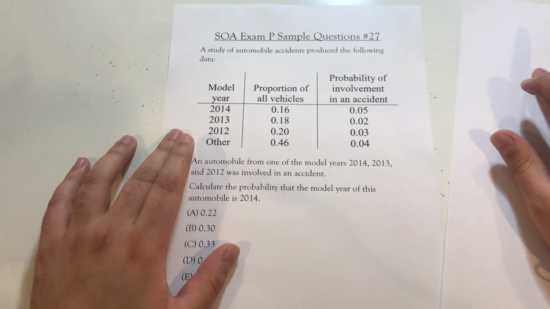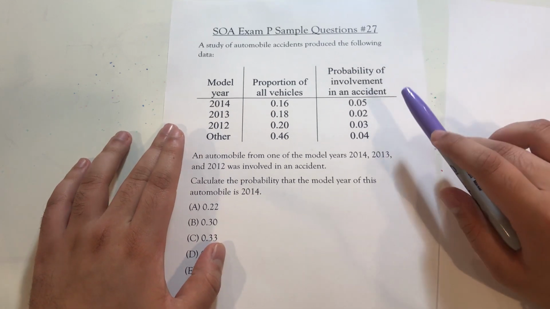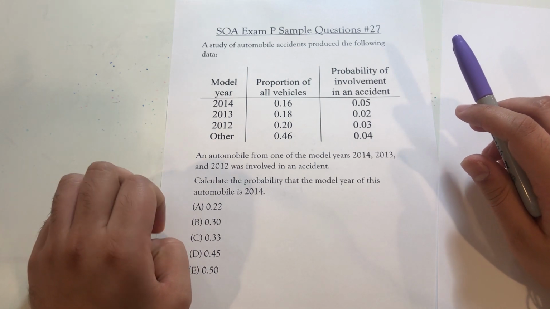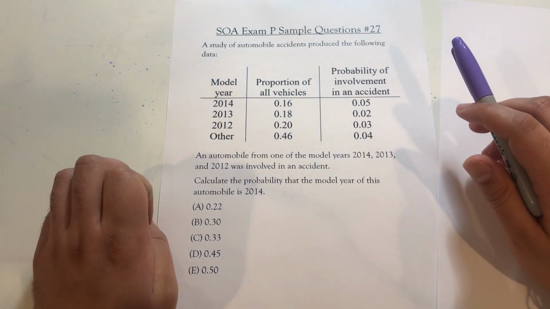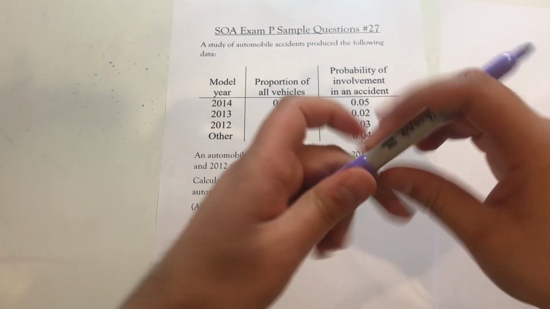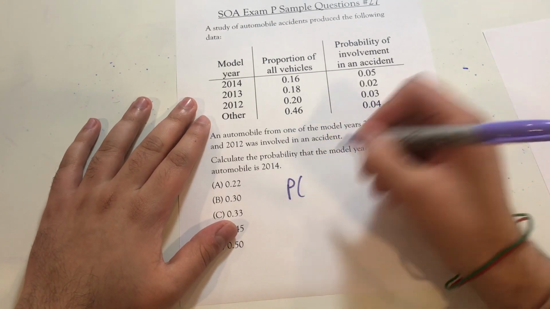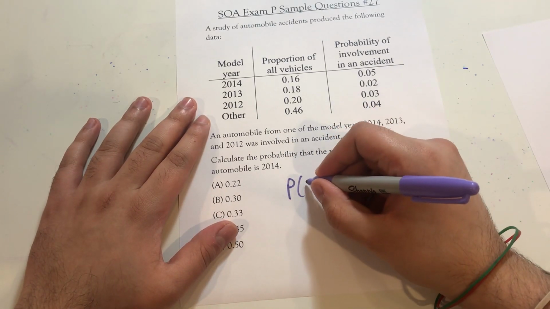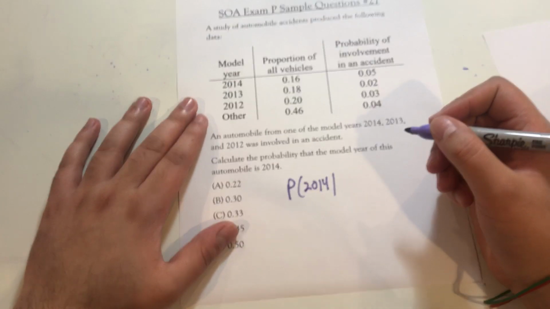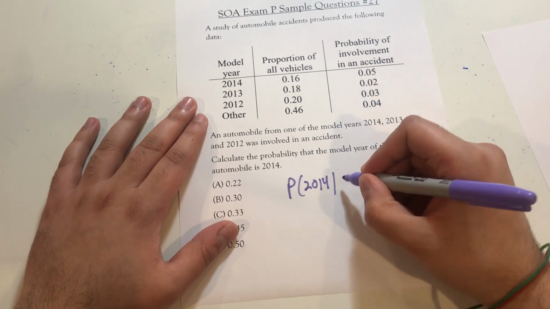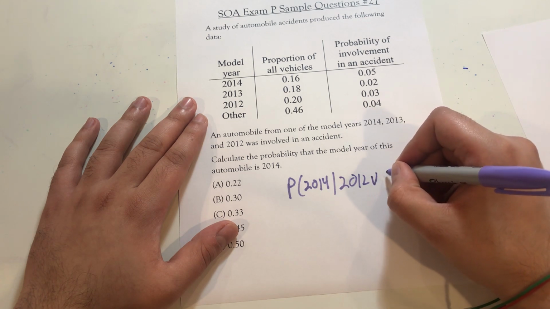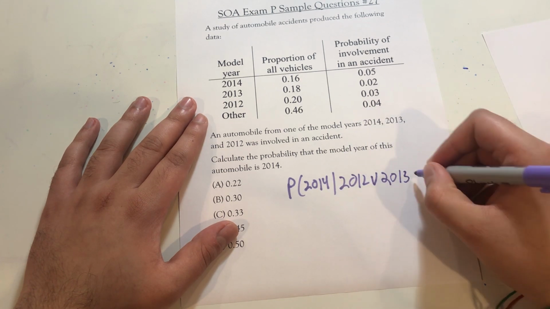An automobile from one of the model years, 2014, 13, and 12, was involved in an accident. Calculate the probability that the model year of this automobile was 2014. Okay, so what's the question asking us? What is the probability that the model year is 2014, given that the model year was either 2012 or 2013 or 2014.